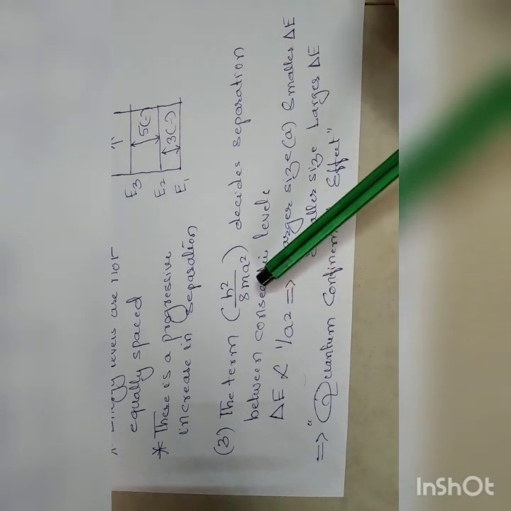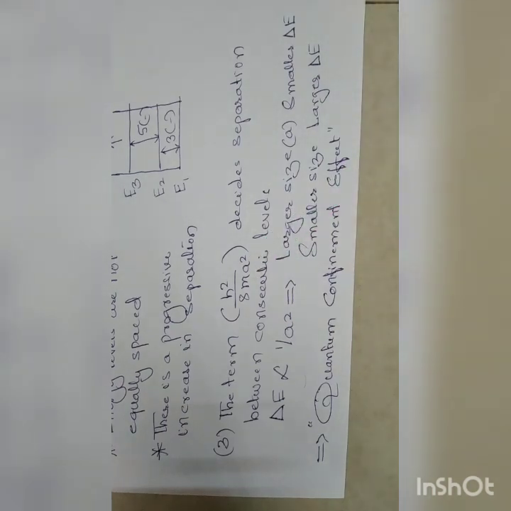As I said earlier, the separation between the second and first level is this parameter multiplied by a factor of 3. So the separation between two consecutive levels is decided by this parameter, that is, h squared divided by 8m a squared. h is Planck's constant, a fundamental constant. Mass of the particle, if you are talking about an electron confined to a box, the mass of the electron is constant. What is important and variable is the width of the box, the size of the box.